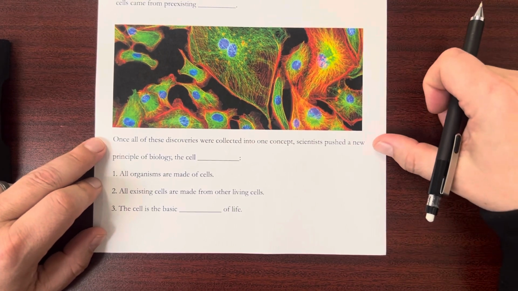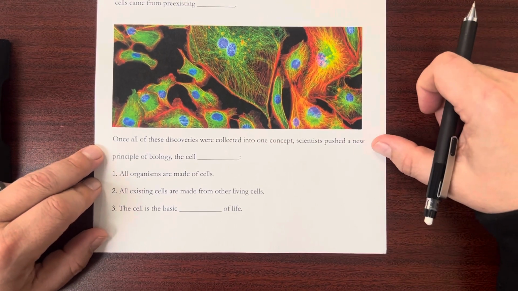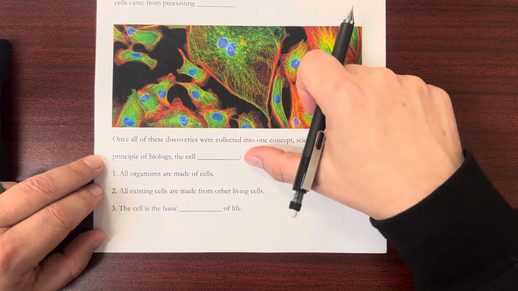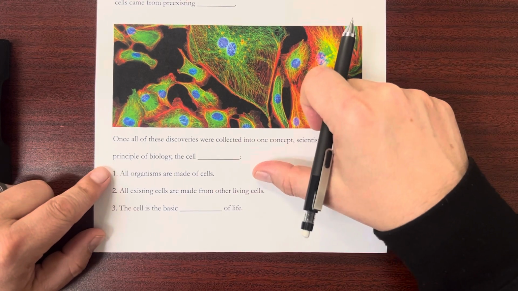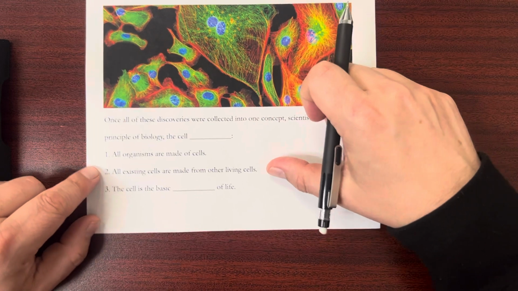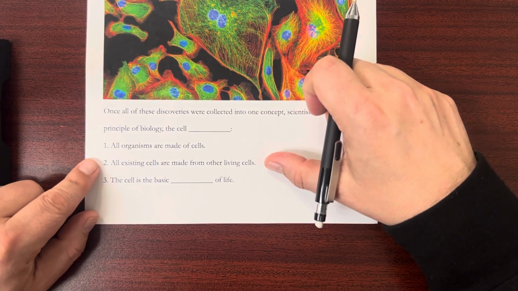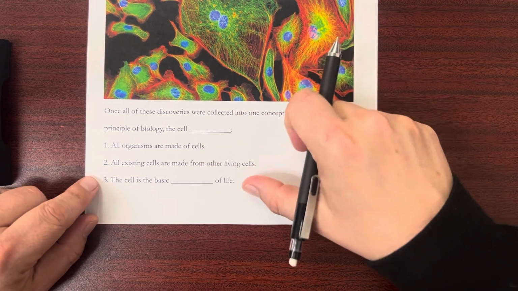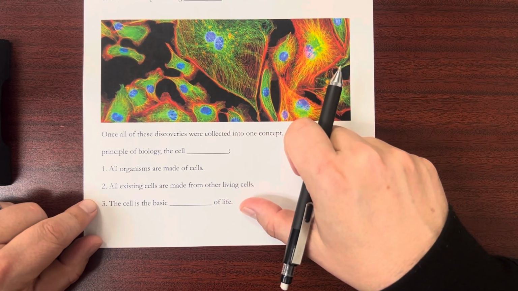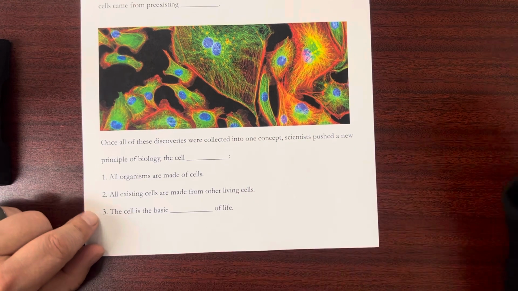Once all of these discoveries were collected into one concept, scientists pushed a new principle of biology, the cell theory. One, all organisms are made of cells. Two, all existing cells are made from other living cells. And three, the cell is the basic unit of life.